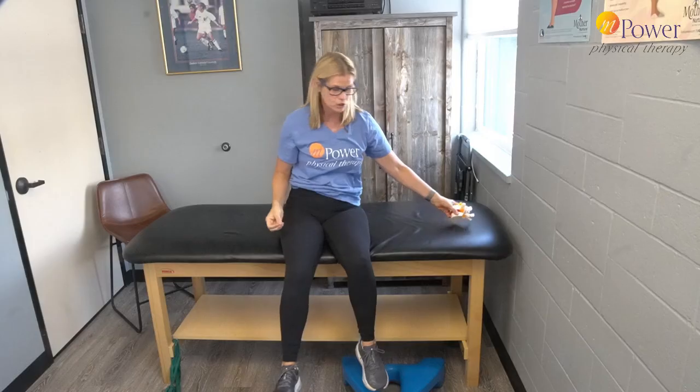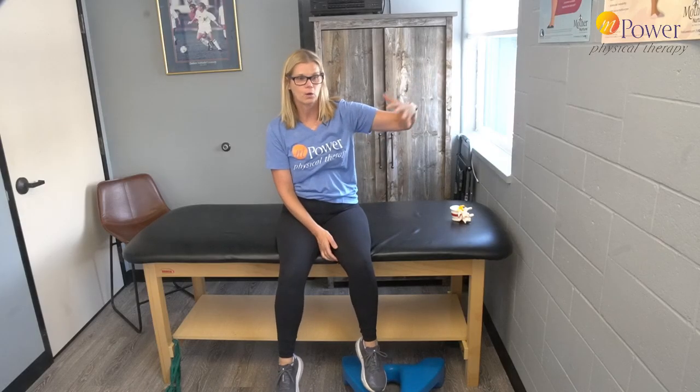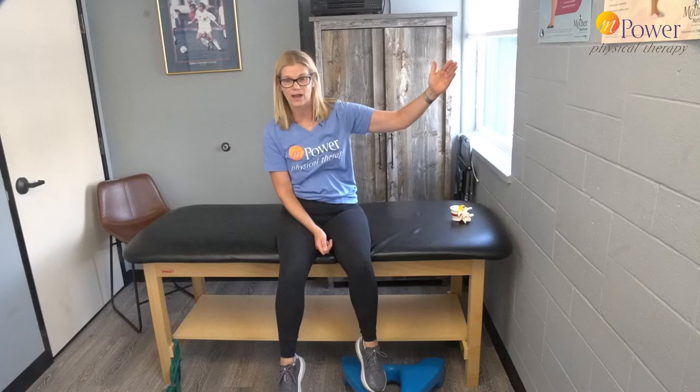If you have issues and this is a problem, I would say you need to get to someone that really knows what they're doing so that they can get that assessment done as quickly as possible, help you move through the stages faster to feeling good, or get you to surgery.